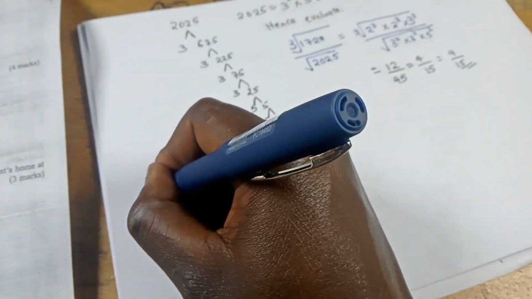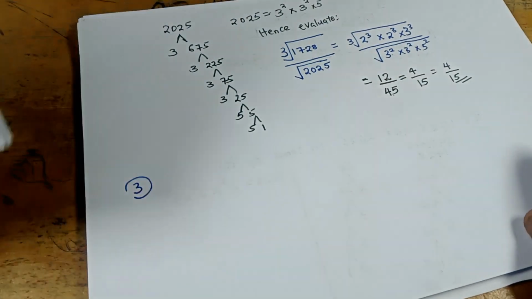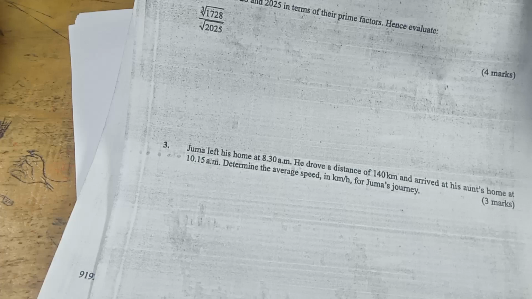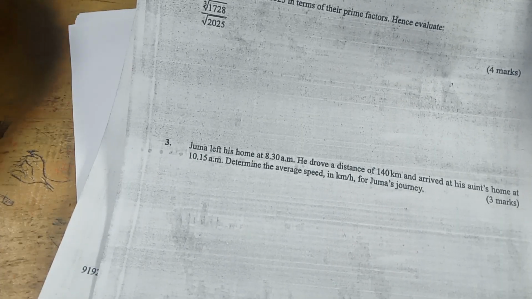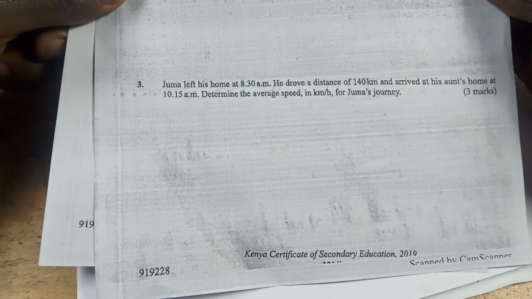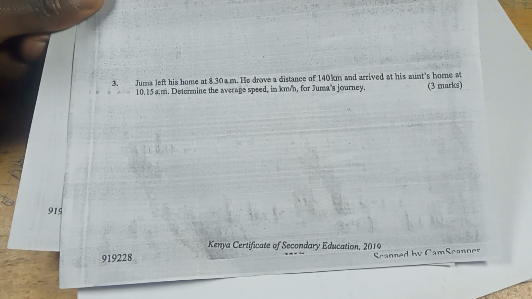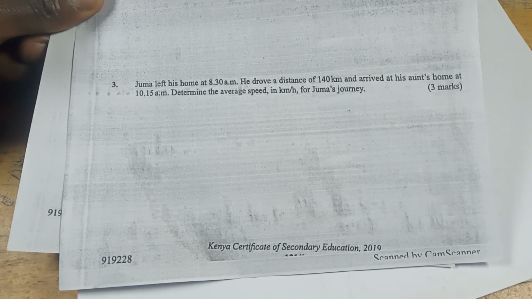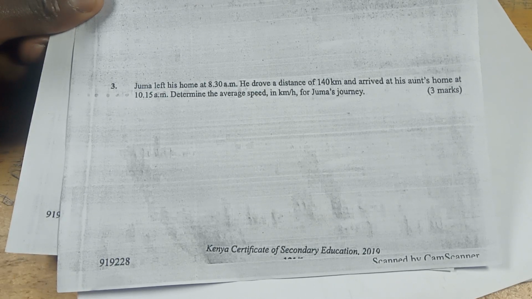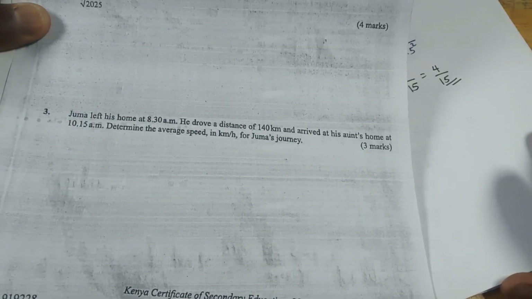Number 3. Now our question number 3 reads, Juma left his home at 8:30 a.m. He drove a distance of 140 kilometers. So we have Juma's home, and he is leaving and driving a distance of 140 kilometers and arrived at his aunt's house at 10:15 a.m. Determine the average speed in kilometers per hour for Juma's journey. So this question is under linear motion.